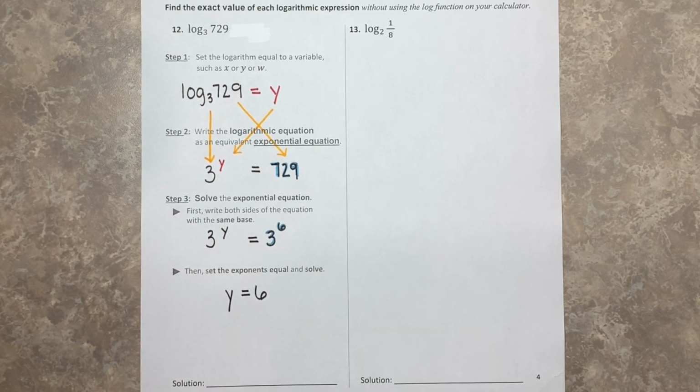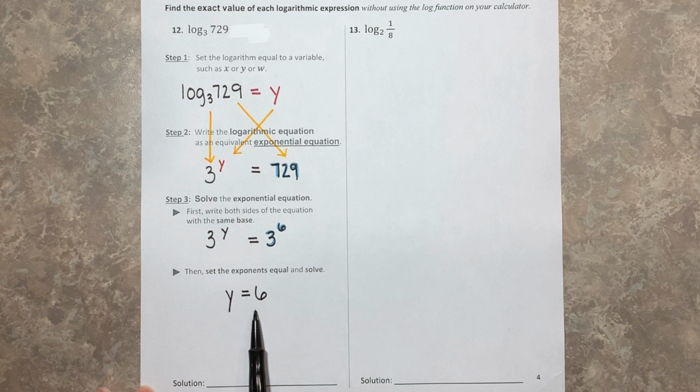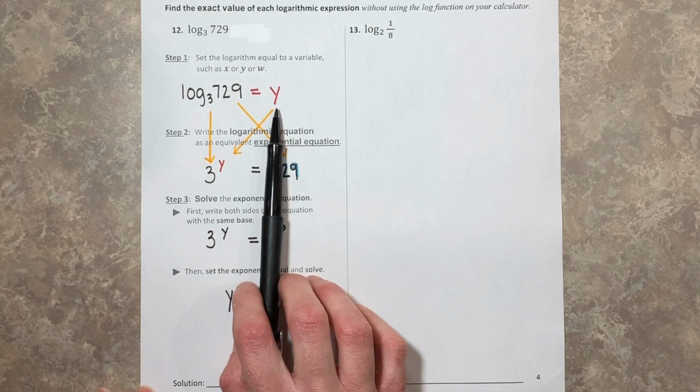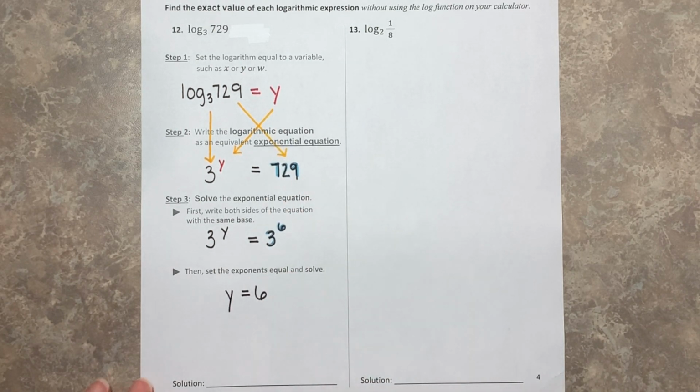Now, in order to answer our problem, what does y represent? Well, y is the value of our logarithm. So we can say our log, the log base 3 of 729, is equal to 6. Let's say in words what this means. This means that 6 is the exponent that we need to put on the base 3 to get the answer 729. Let's try a problem that's a little bit more difficult.